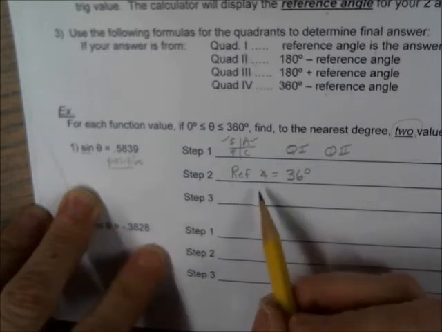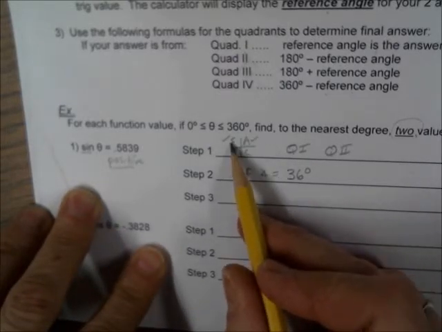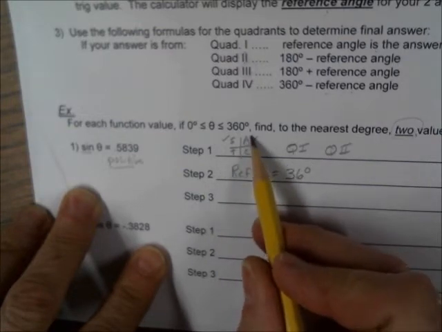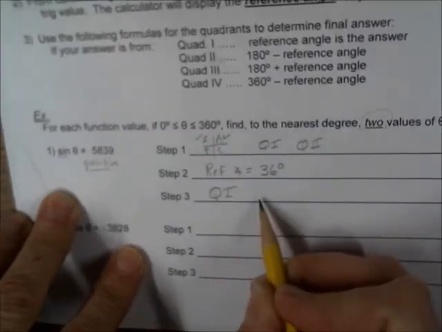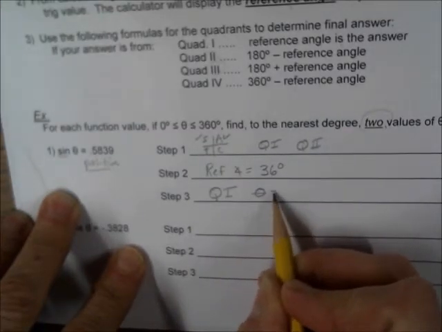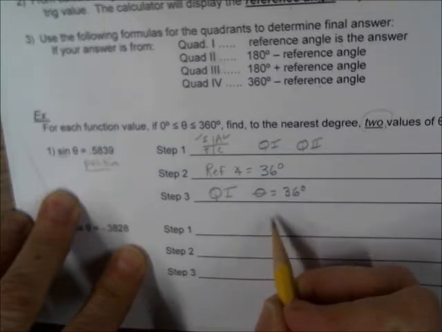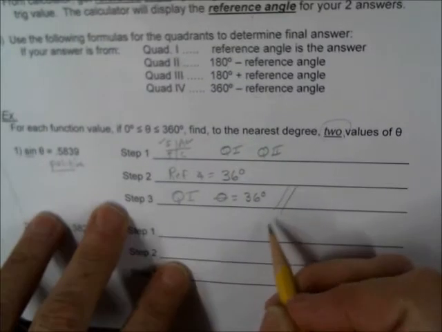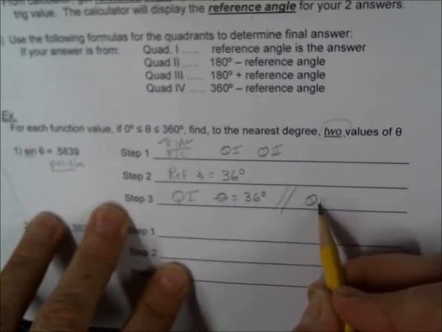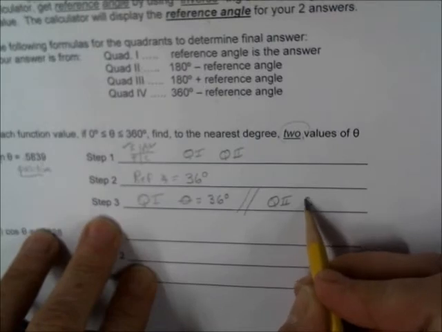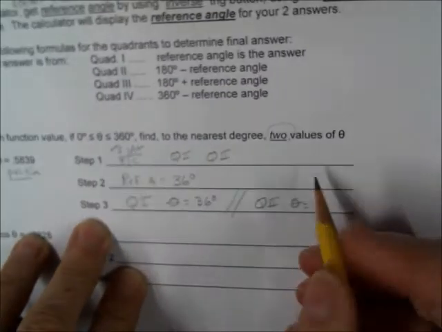And then step 3 says, based on the two quadrants, what is our answer? So because our answer is coming from quadrant 1, our quadrant 1 angle, we're going to say theta is equal to 36 degrees. The reference angle is the answer. And then we're going to say our other answer is from quadrant 2. So in quadrant 2, we do 180 minus the reference angle.